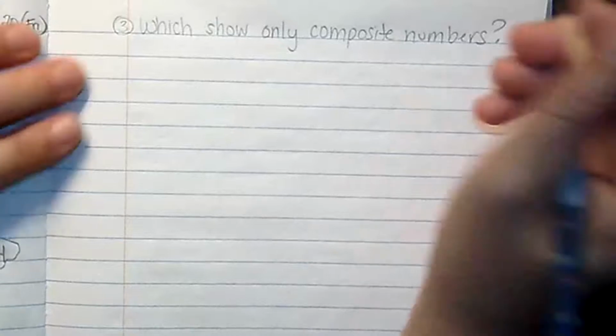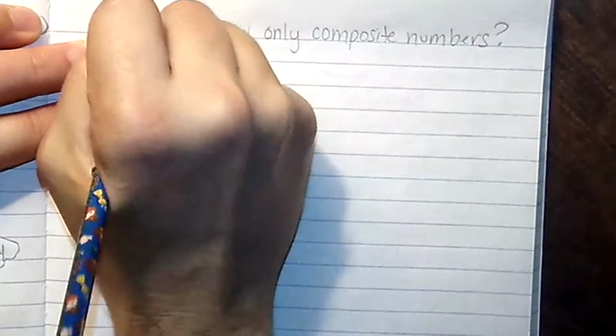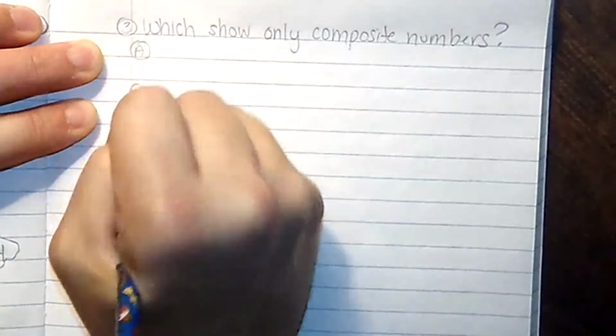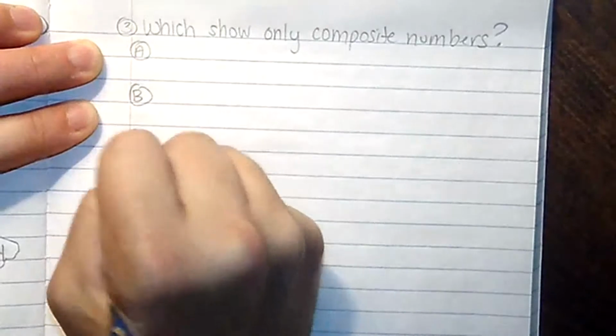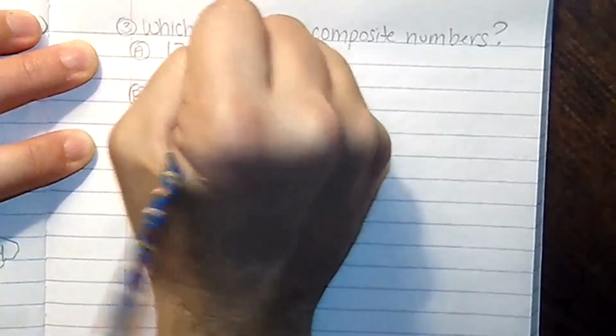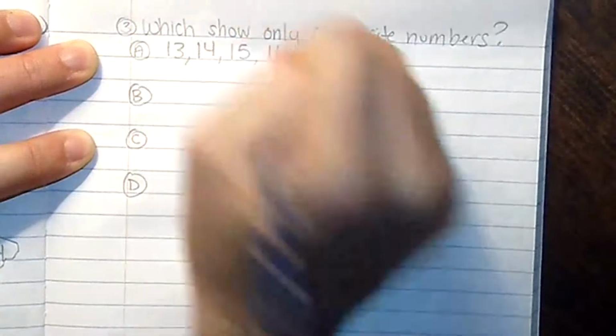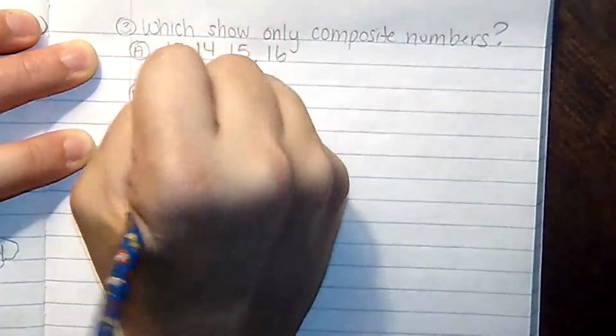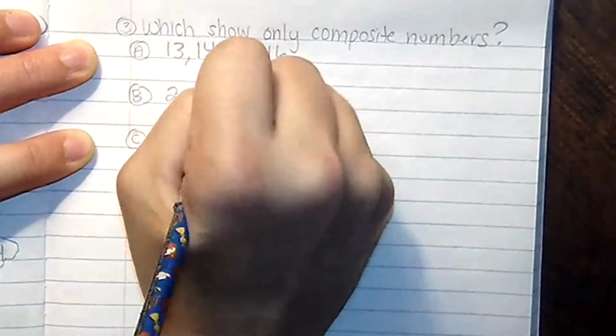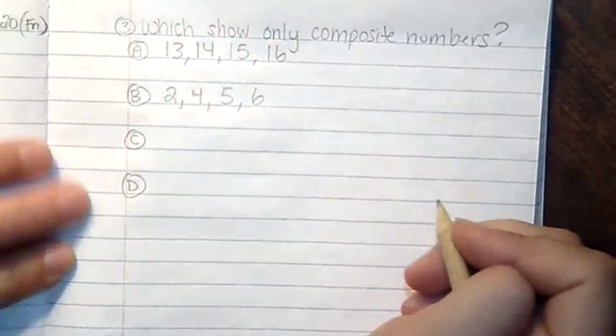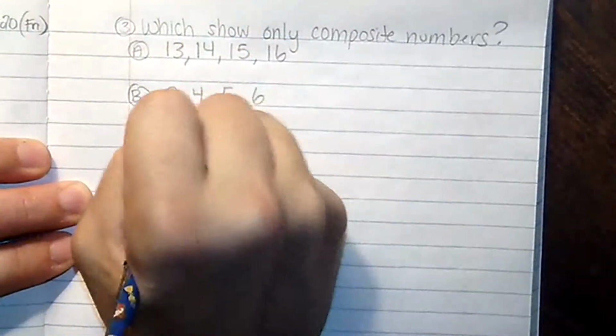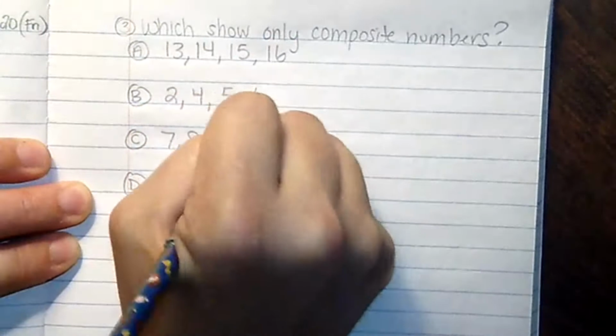And of course we have A, B, C, and D. I'm going to skip a line this time so I can show my work a little bit neater. A has 13, 14, 15, 16. B has 2, 4, 5, and 6. C has 7, 8, 9, and 10.